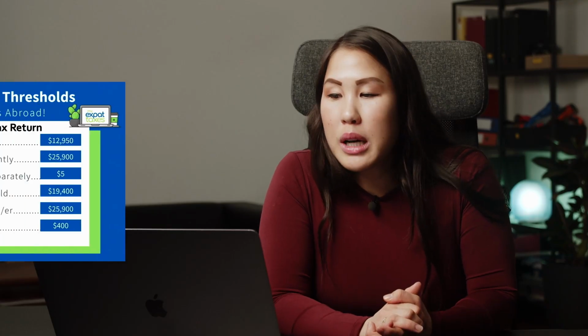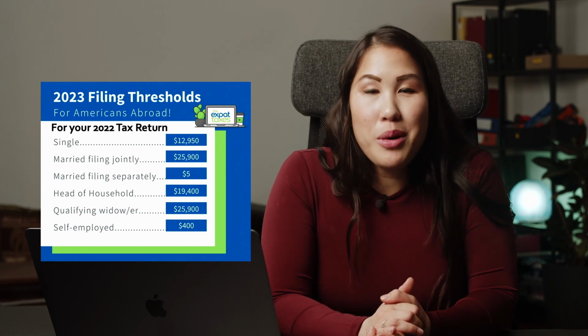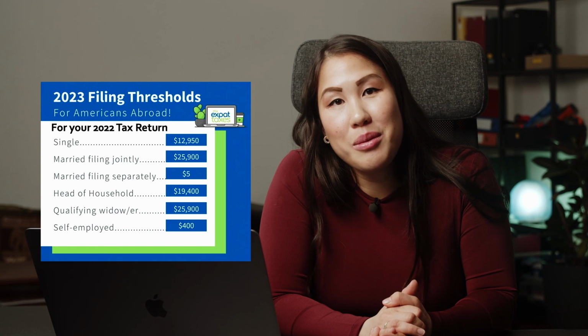So obviously if you're filing back taxes, you have to look and reference what's the filing threshold per year. We have all that information on MyExpatTaxes, so you don't have to look too far. But let's walk through what these filing thresholds mean and the statuses. So I think it's pretty self-explanatory. You're single, you're not married to anyone, then you're using the single filing status.